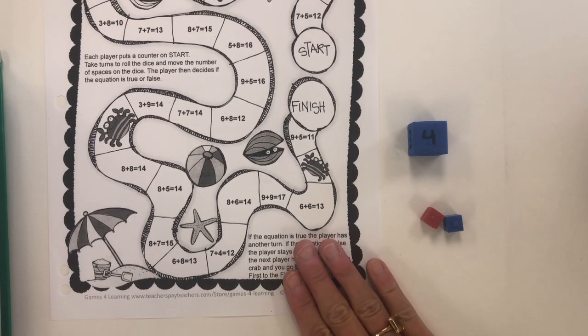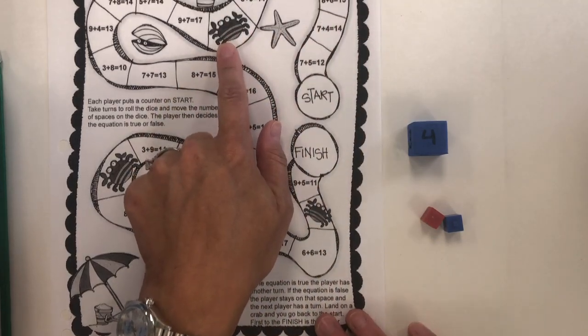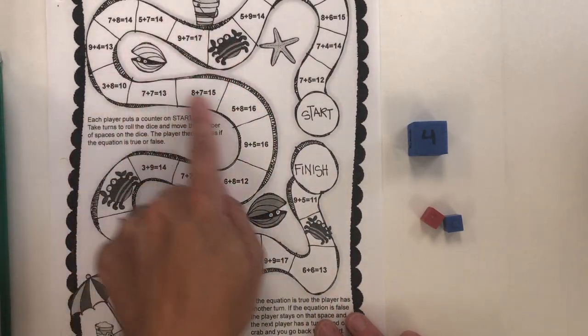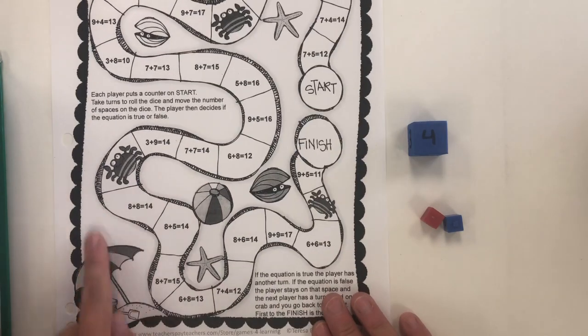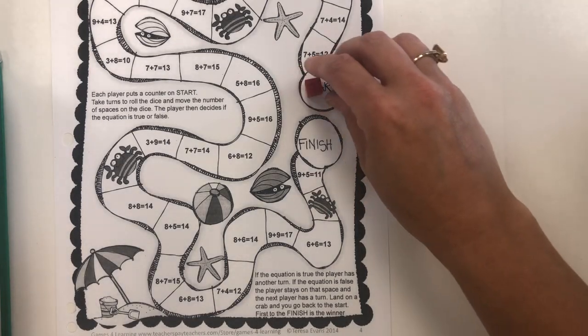So let's find where the crabs are. Here's a crab. There's another crab. And another one. So if you land on one of those crabs, you have to go back to start. All right, so I'm going to put my game pieces on.